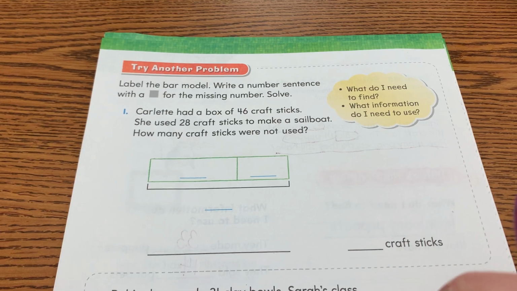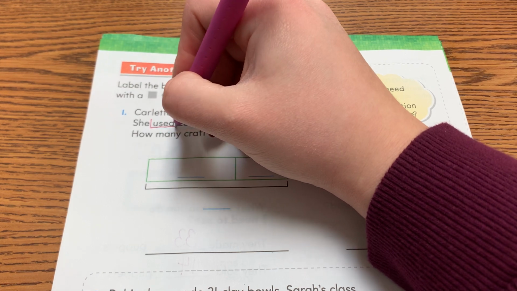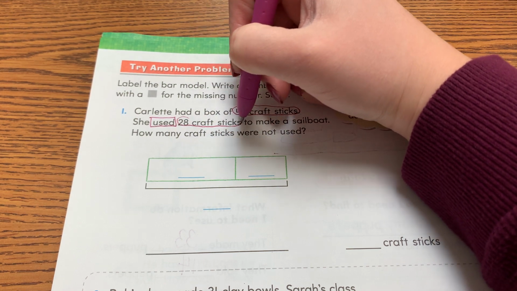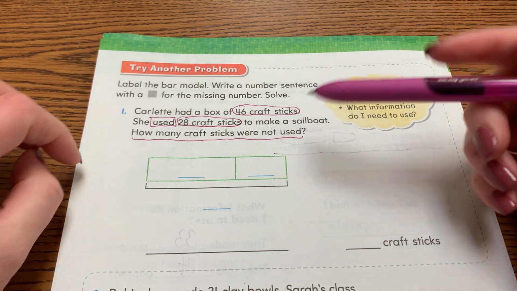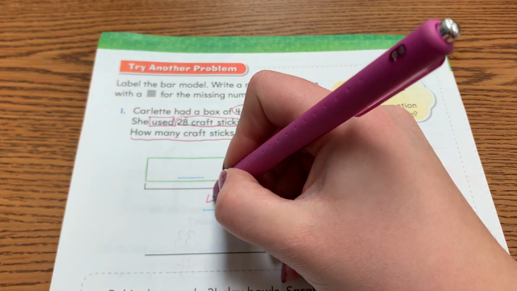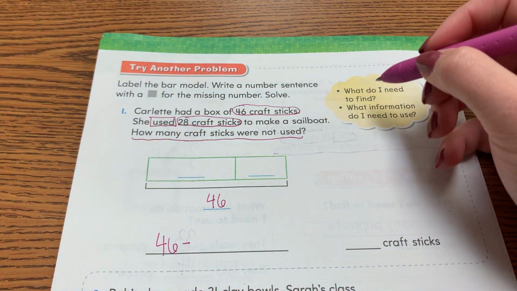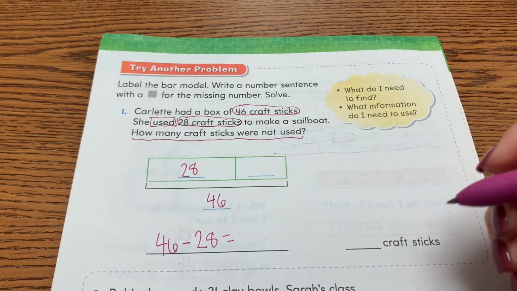Flip it over. Carlette had a box of 46 craft sticks. She used, which lets us know we're going to subtract, 28 craft sticks to make a sailboat. How many craft sticks were not used? So how many were left over? How many come in the box? 46, so that's our whole. So that's what we start with. 46 minus, how many did she use? 28, that's our part. So we need to figure out how many are left.